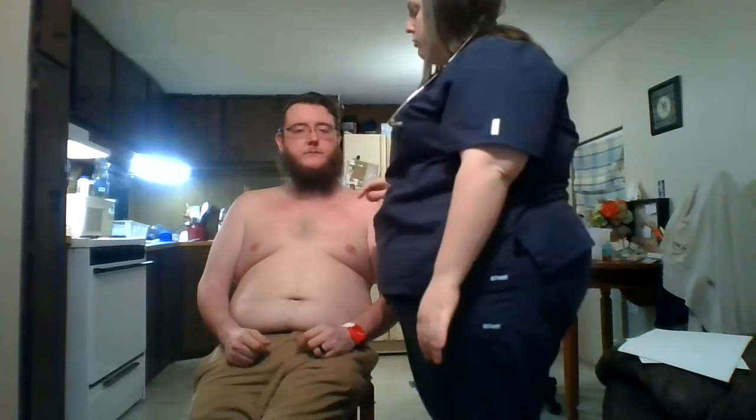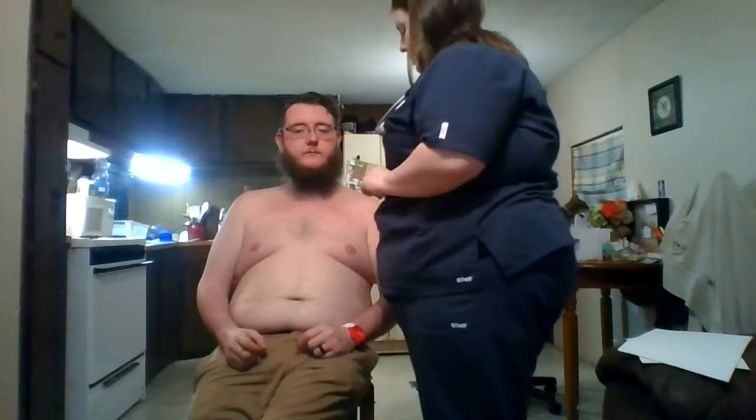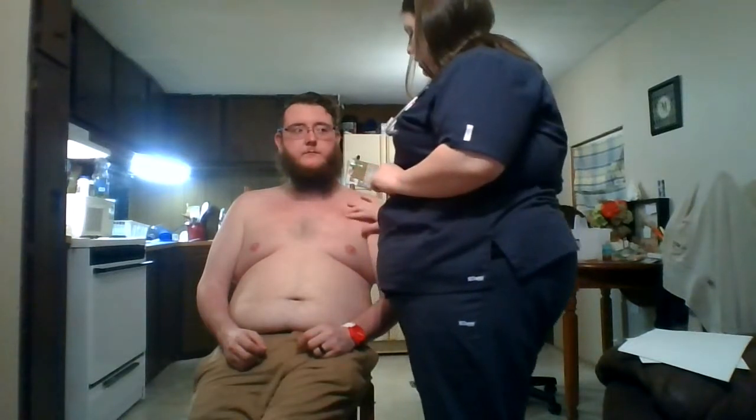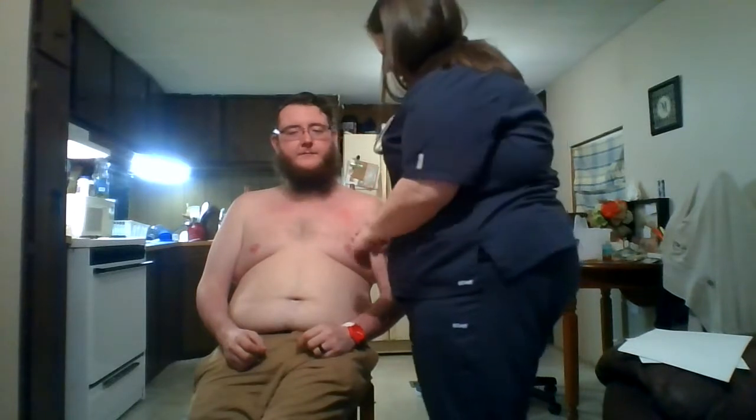Alright, his heart sounds good. There's no murmurs. Just S1 and S2, it sounds clear. I'm going to listen to his apical pulse of his heart. And you find it by finding the 5th intercostal space, and then the midclavicular line. You can listen for a full minute.